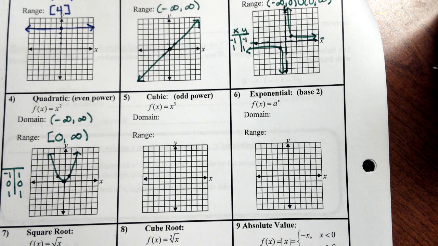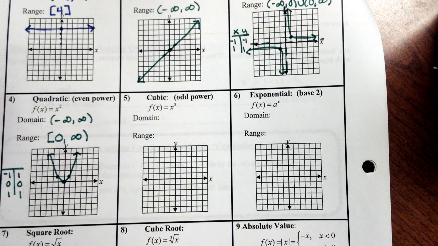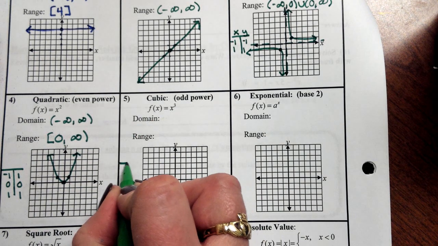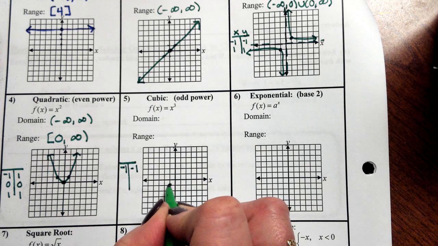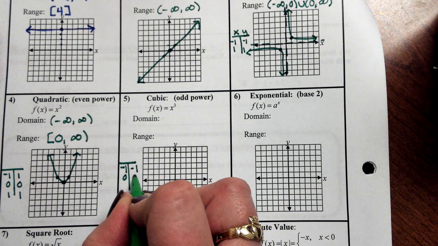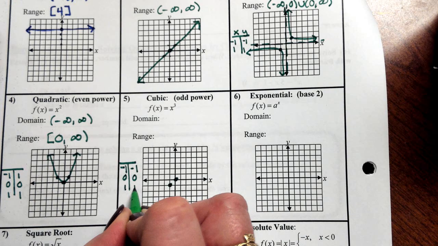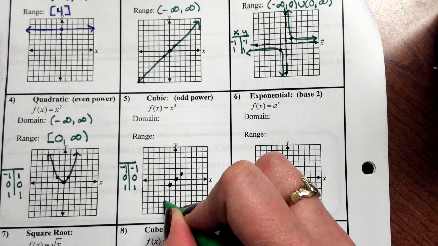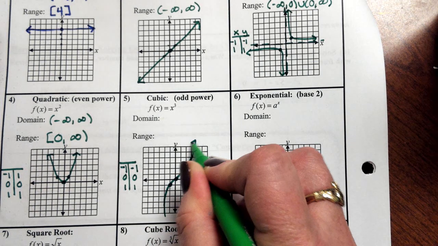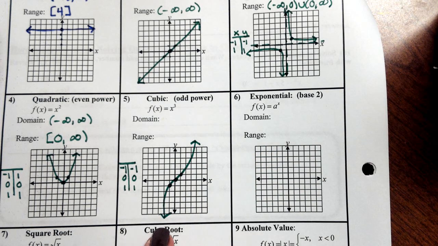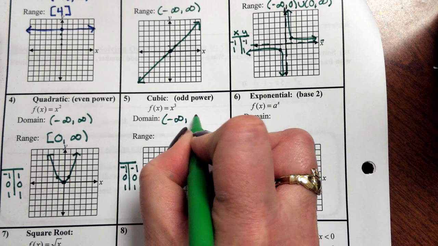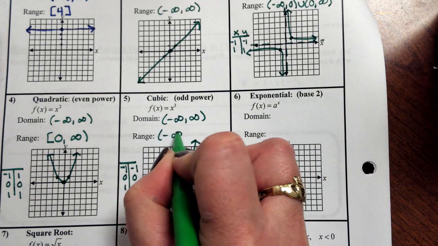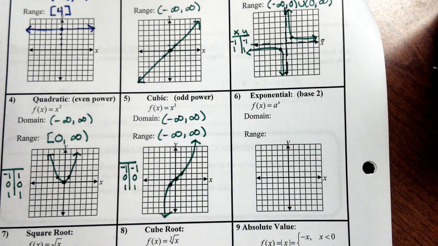Cubic functions. Again, if they're an odd power, if you make your t-chart, -1 to the third is -1. 0 to the third is 0. 1 to the third is 1. And remember, look at the end behavior of the graph. Left side points down, right side points up. Domain is going to be all real numbers. The range is also going to be all real numbers.